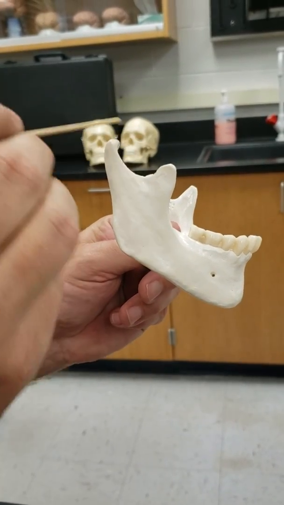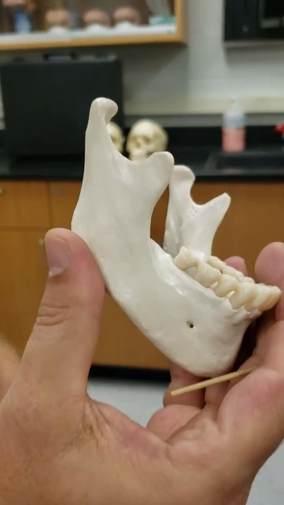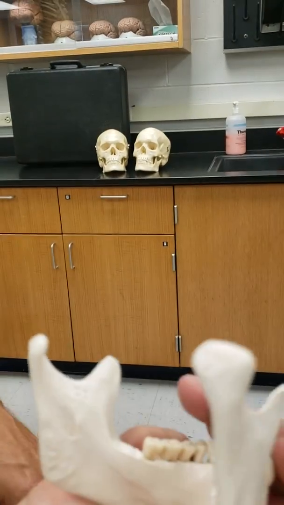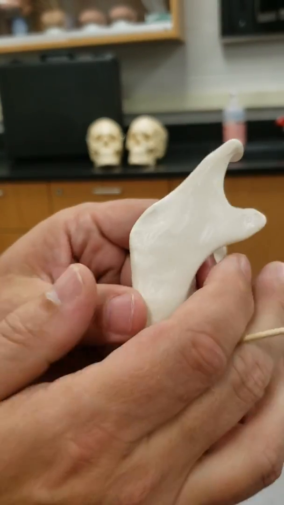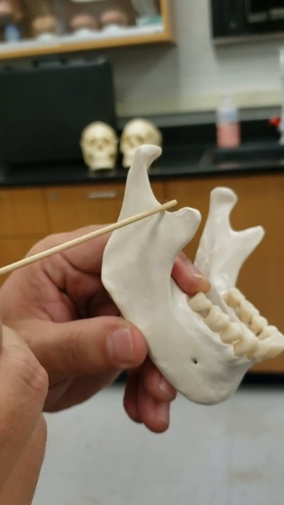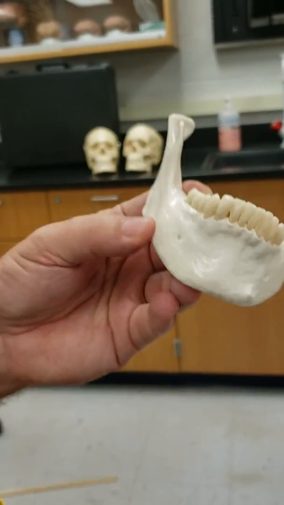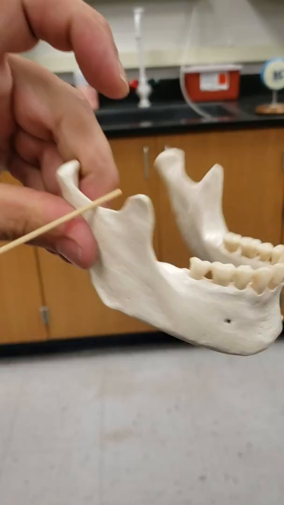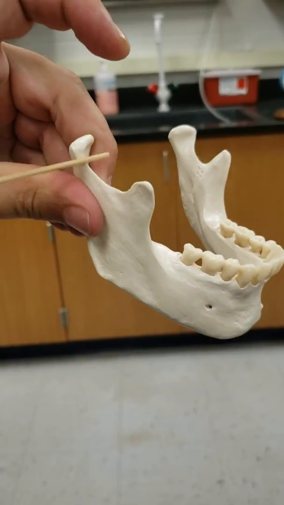This is the mandibular condyle that touches the mandibular fossa. And then the part that does not articulate, that's pointy, that's the coronoid process. And we had mental foramen. Then here, the mandibular notch, it's not labeled in your book, but that's a good part.